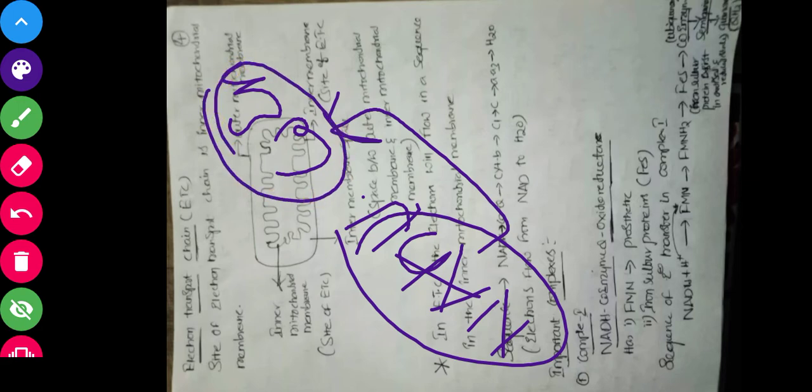In the chain, there are fixed electron transporters and mobile electron transporters. These 5 complexes, complex 1 to complex 5, are fixed electron transporters. Coenzyme and cytochromes are mobile transporters, which means they are not fixed in the membrane.